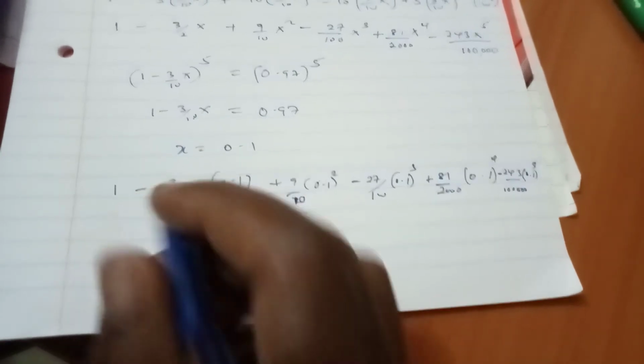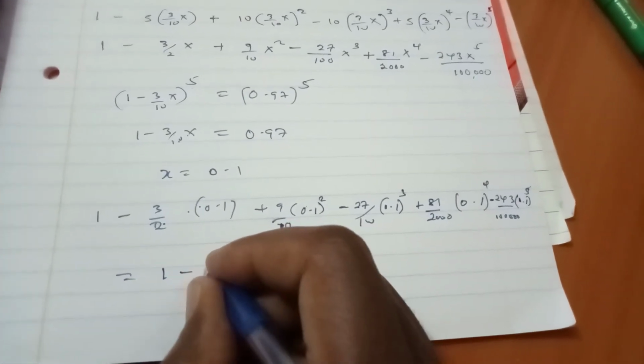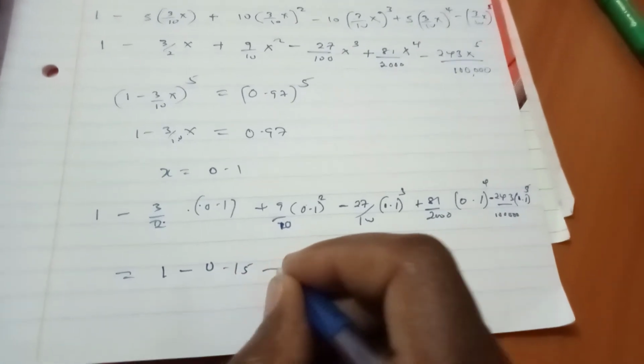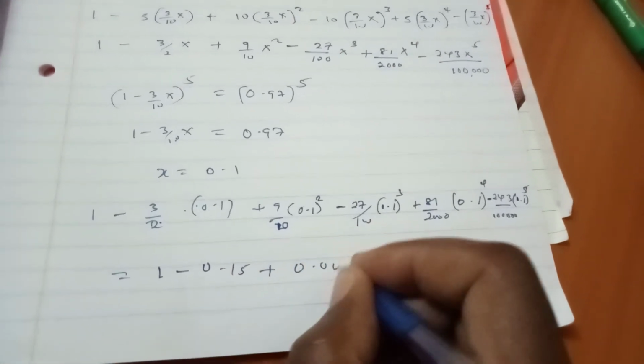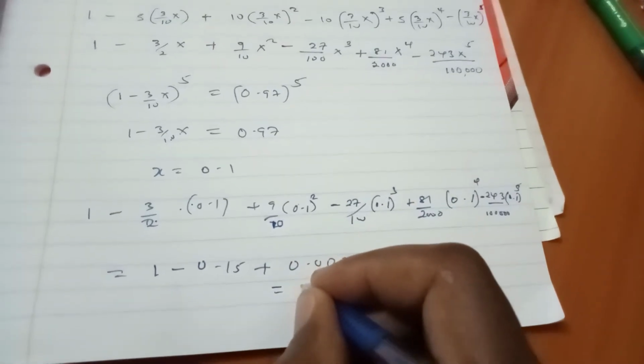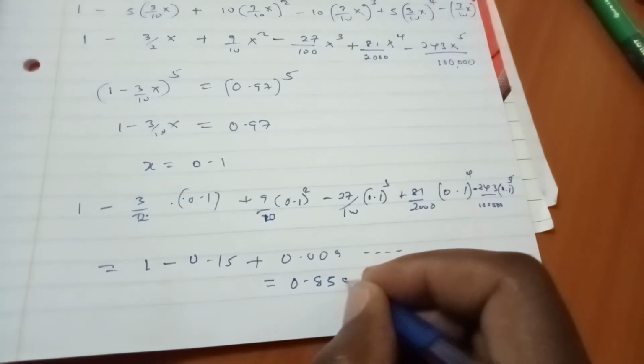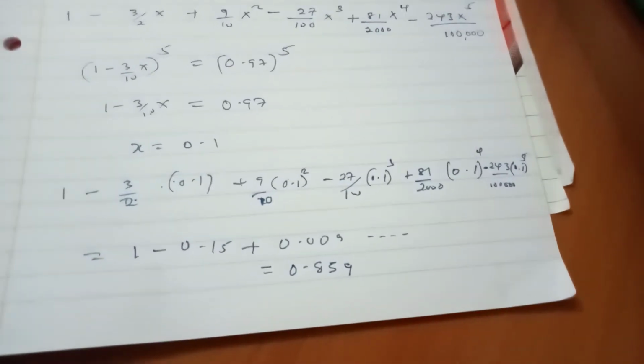When you simplify that, you are going to have 1 minus 0.15 plus 0.009 up to a point when you are going to add and you get 0.859, and that's the answer.